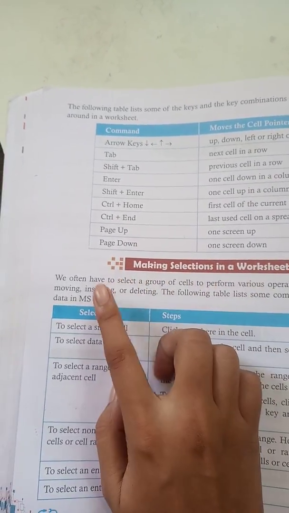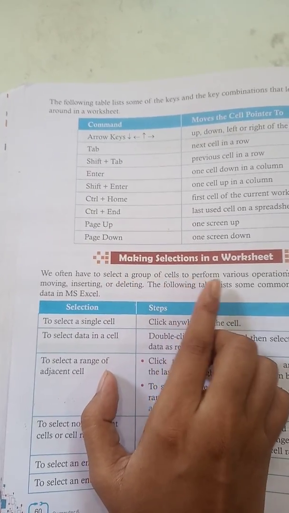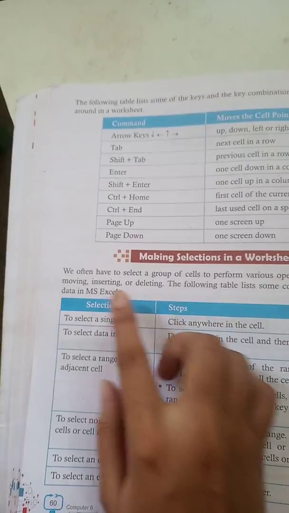Making selection in a worksheet. We often have to select a group of cells to perform various operations such as copying, moving, inserting or deleting.